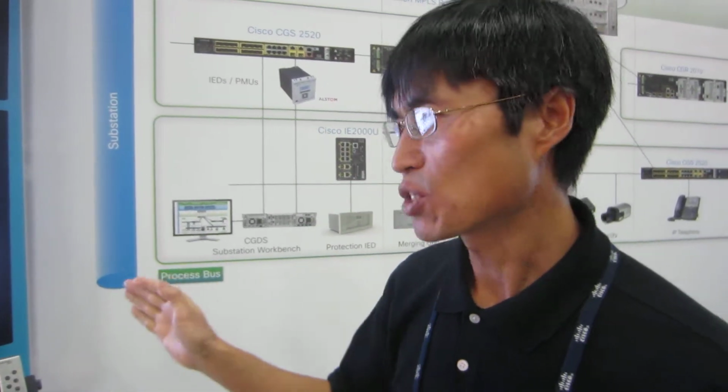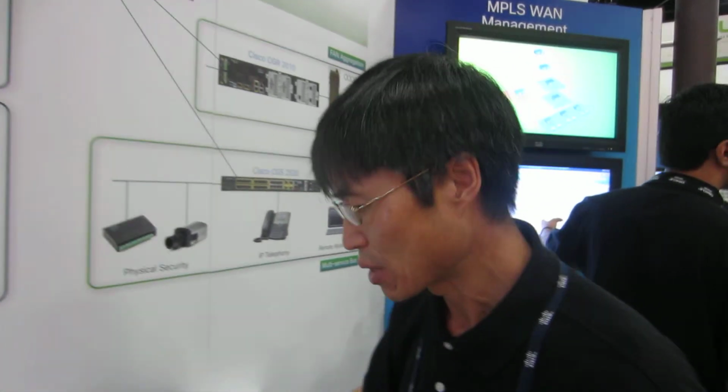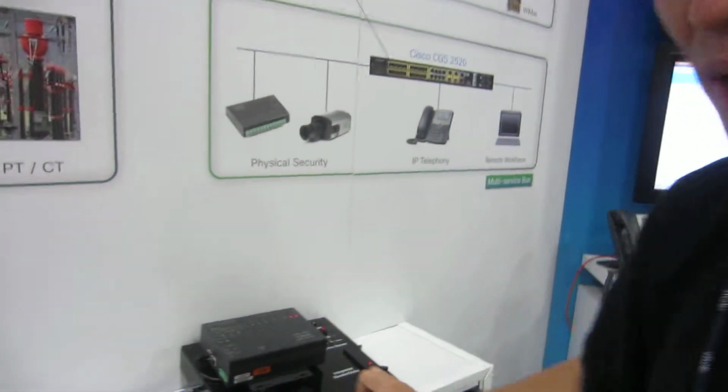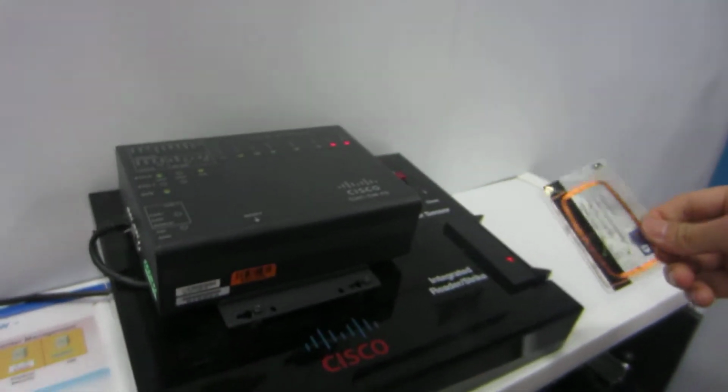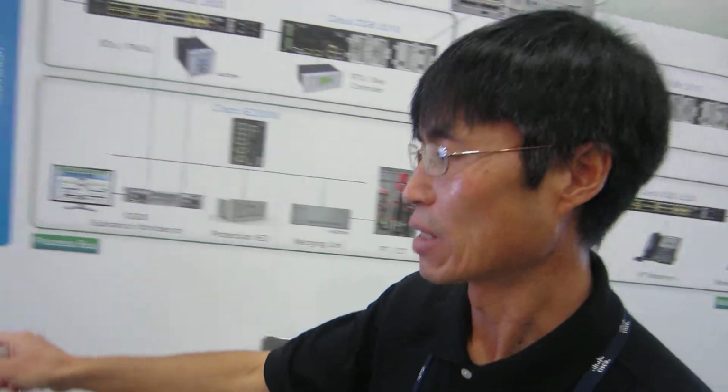Let me show you one more thing. We have this physical security access gateway here. You can put this in the substation, and we have this badge system where we scan the badge. On the Physical Security Access Manager side, you can see exactly who accessed the substation at what time, how long he stayed there, or whether he has left the substation. So this really gives you the account of who, when and where accessed the substation.